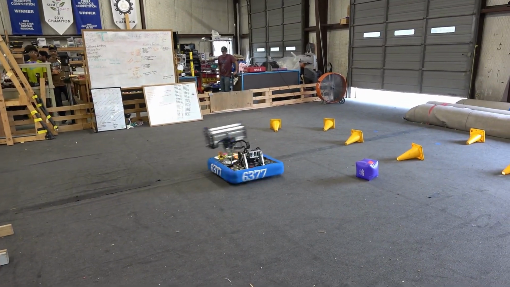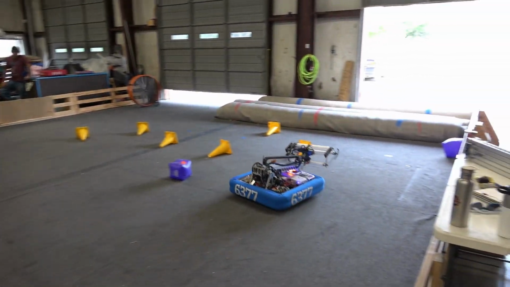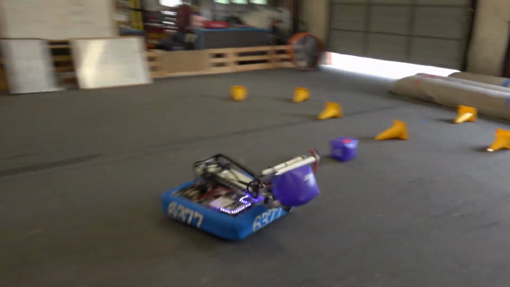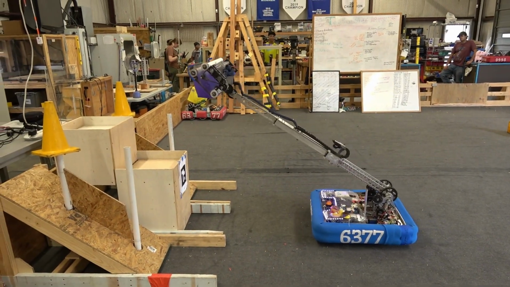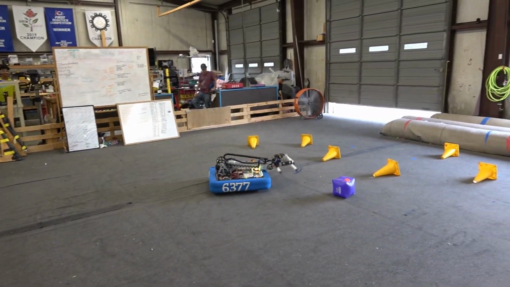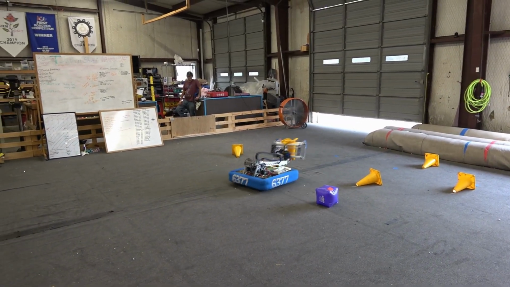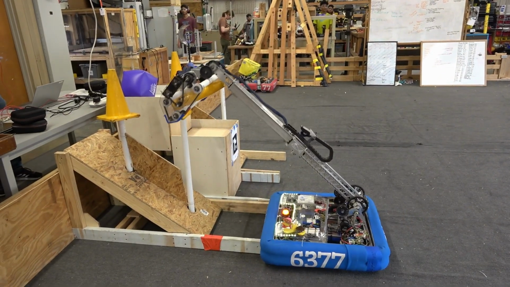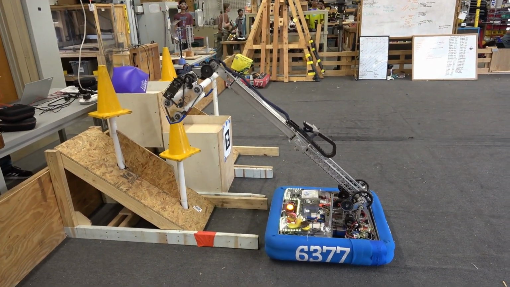Do you want to do a cube or? Why not? High. We can call that good. Yeah, we could call that good. Are we just doing drive practice now? And we can go for a mid so we can prove that we can do it.